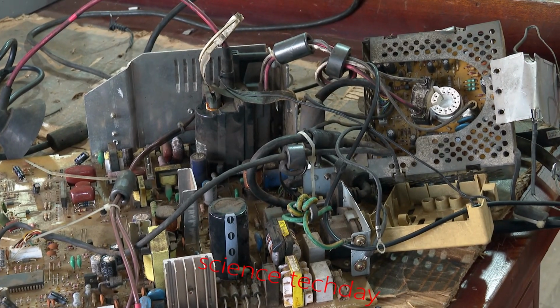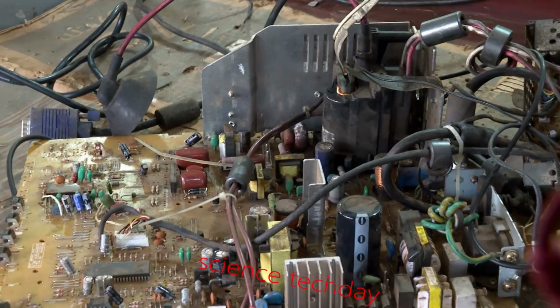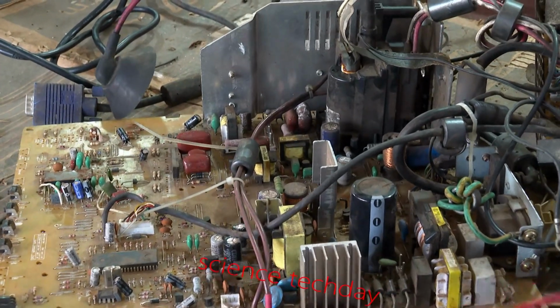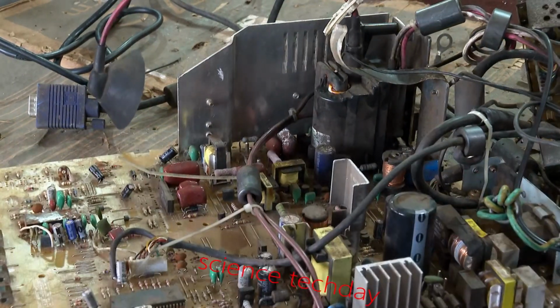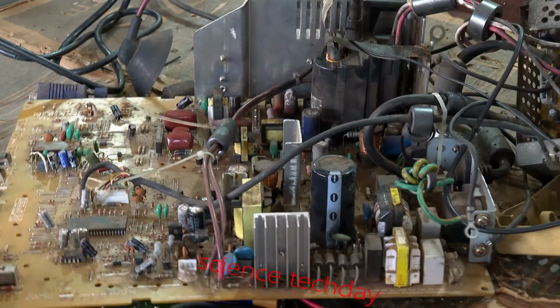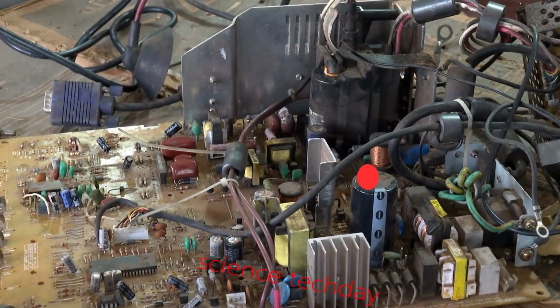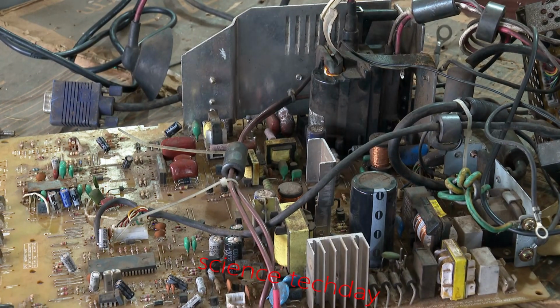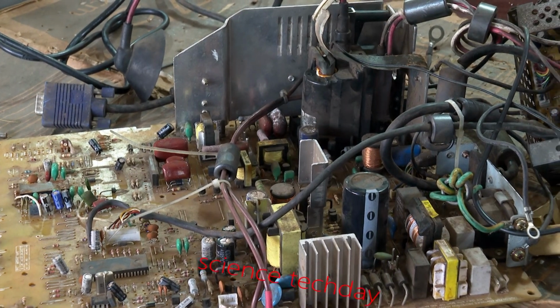We have the capacitors, the inductors, and the transformers, and you also have to know the use of all these components which are found here. For example, when we have this capacitor, what does a capacitor do? A capacitor stores and smoothens the flow of electricity. For example, in here, it stores and smoothens the flow of electricity.